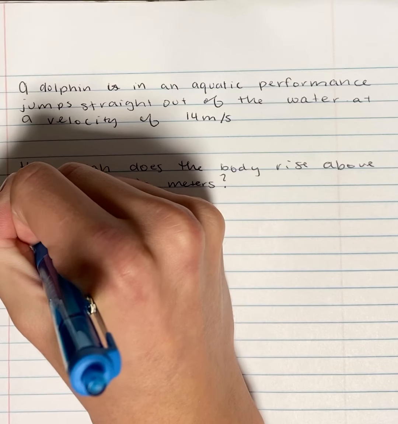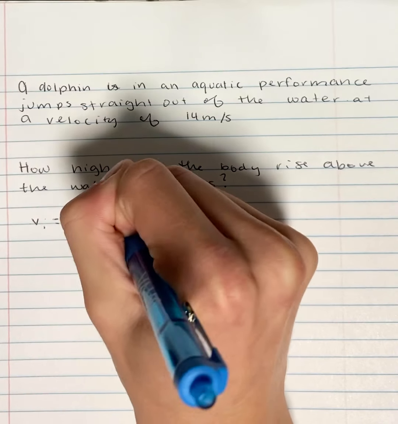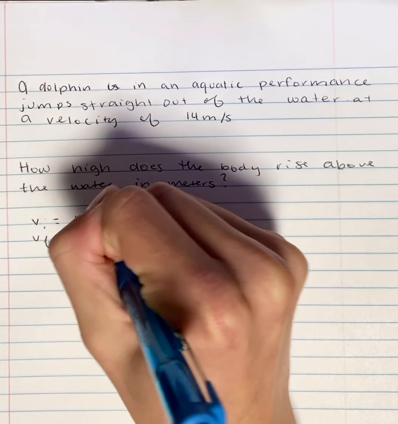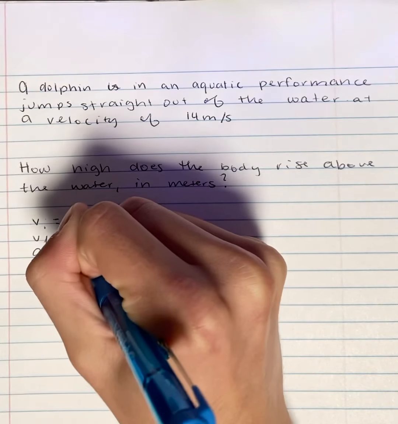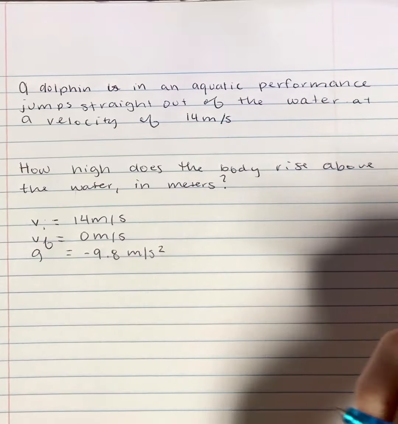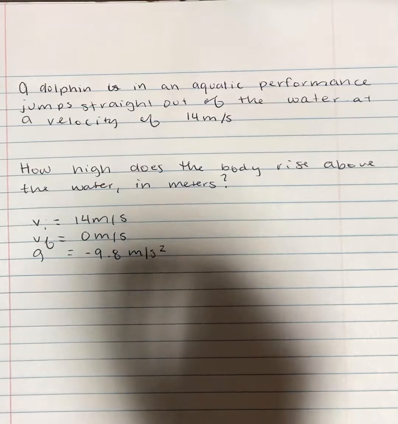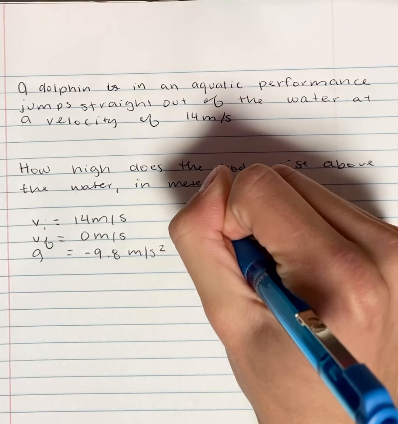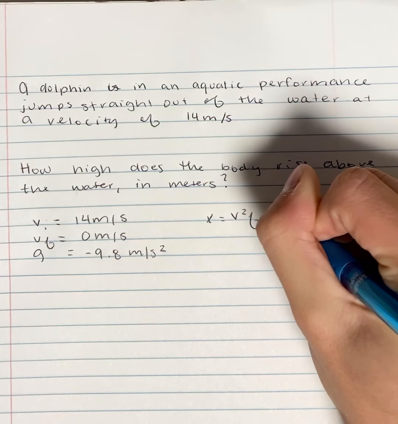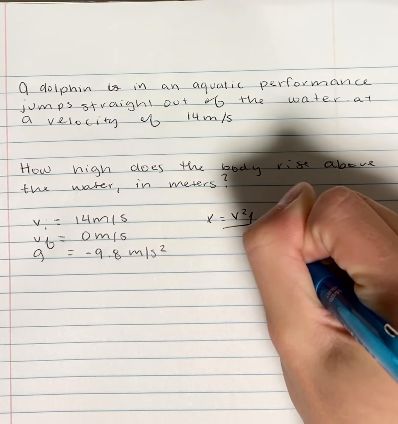So we have the initial velocity, which is VI, and that is 14 meters per second. And then final velocity, which is VF, is going to be 0 meters per second. And then G, which is gravity, is always negative 9.8 meters per second squared, which is also the acceleration units. And so what equation we're going to use for this is the kinematic equation, which is represented by the formula x equals the final velocity squared minus the initial velocity squared, all over 2 times the gravity.